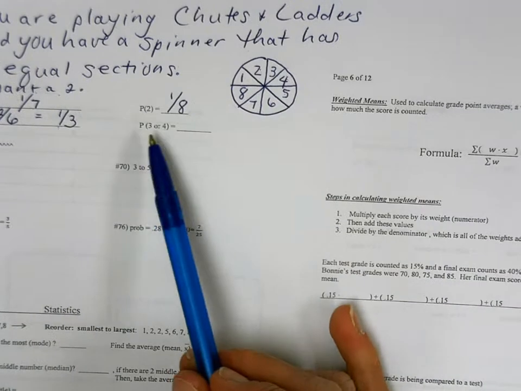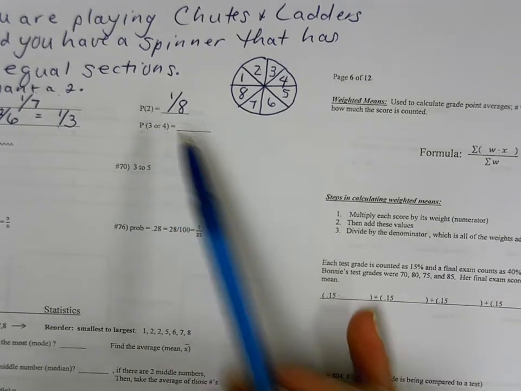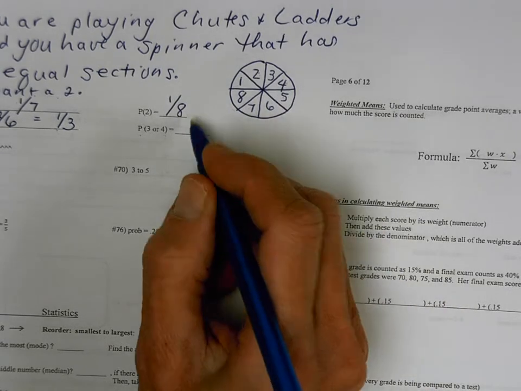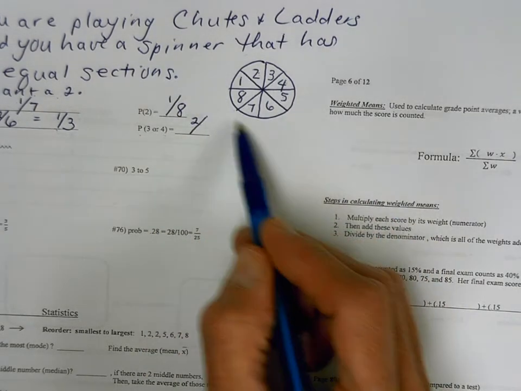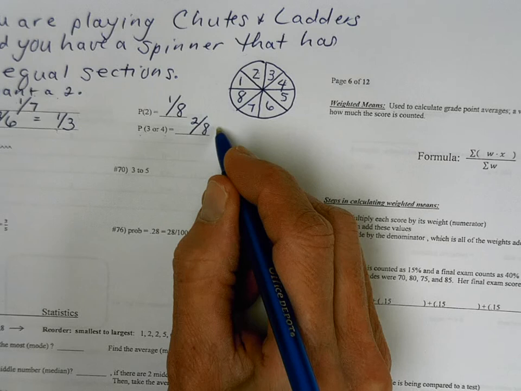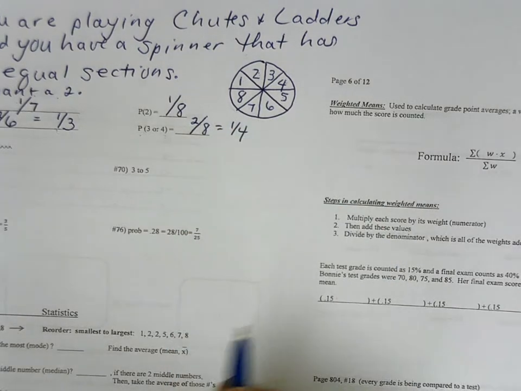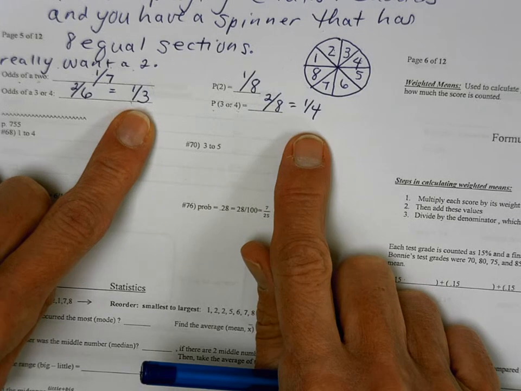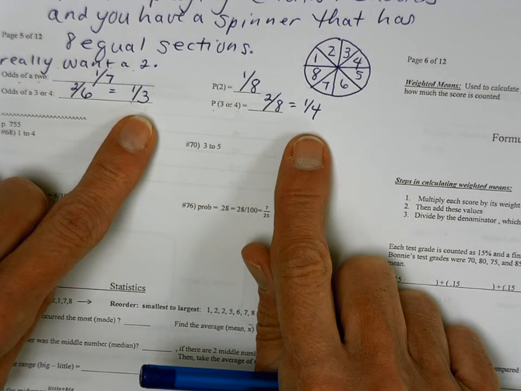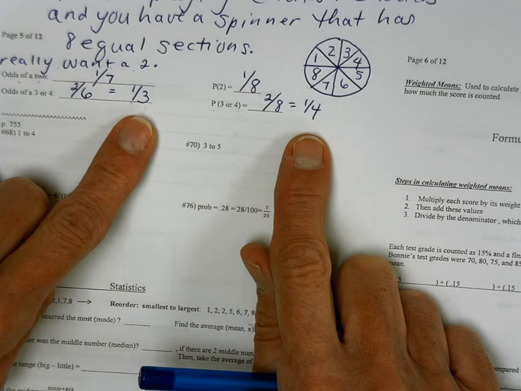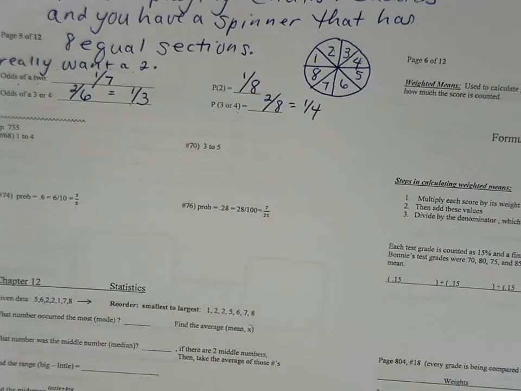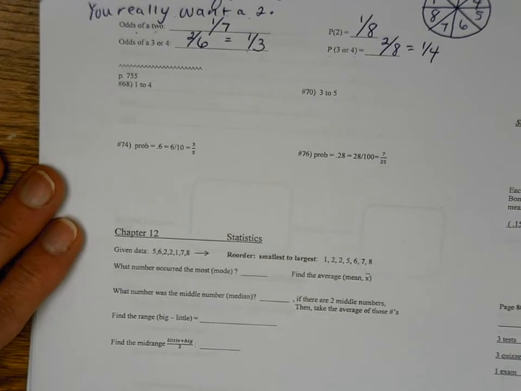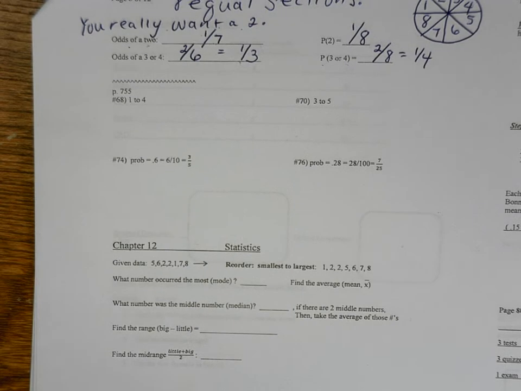Okay, now let's do the probability of getting a 3 or a 4. Okay, a 3 or a 4, that means 2 of them out of all, 2 out of 8, is 1 to 4. And again, look at this. Very different. So please be careful. Do not mix up odds and probability. It's very easy to do. Now what we're going to do is we're going to take some odds and we're going to change them to probabilities, and then we're going to take some probabilities and we're going to change them into odds. So I need you to look at page 755, please.